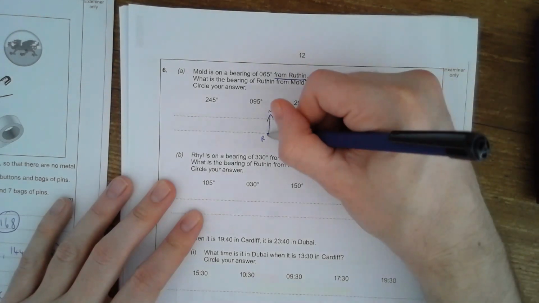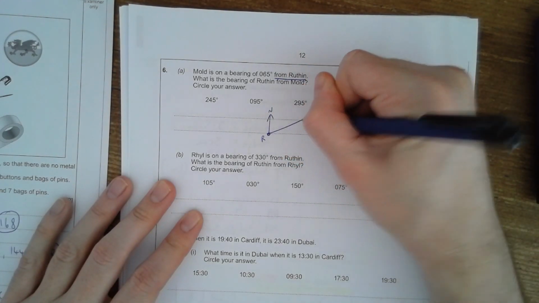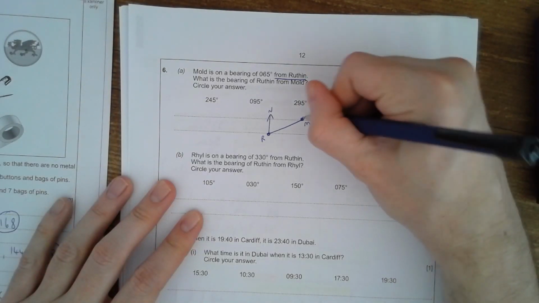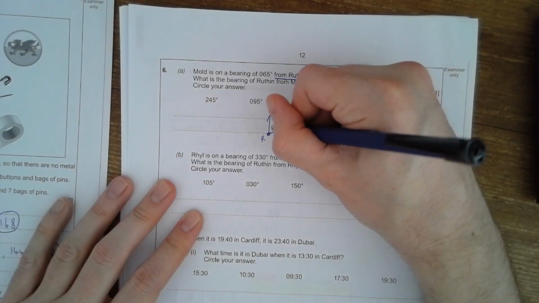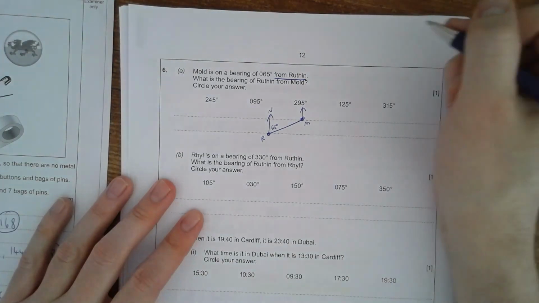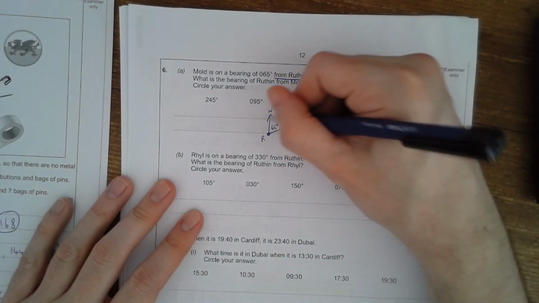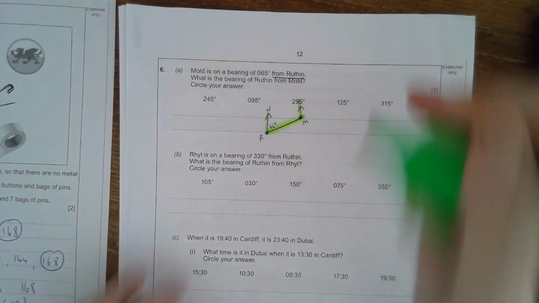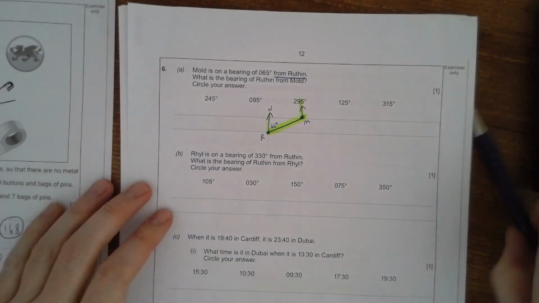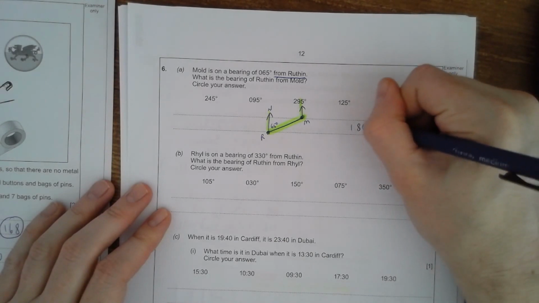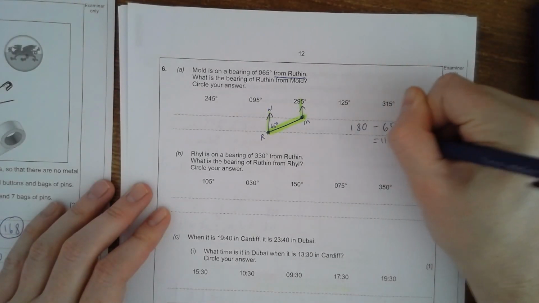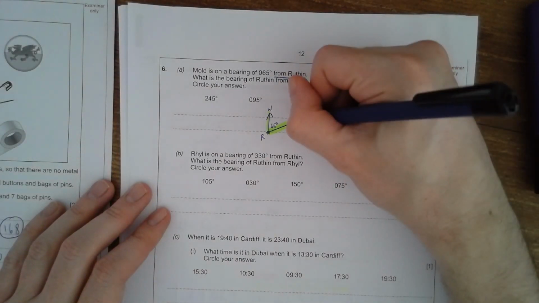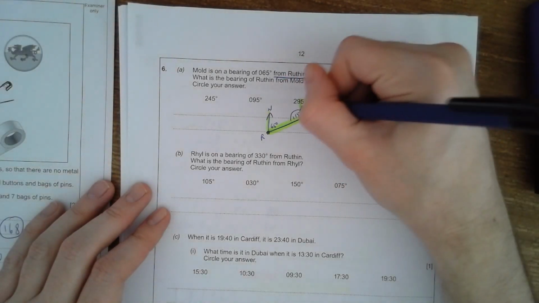65 degrees will be above 90, so it's going to be here roughly. So that's going to be Mould. Now I know this is 65 degrees. I've dropped the third figure, the 0, and I know that these two angles here in parallel lines must add up to 180. So I want to do 180 take away 65. So that's going to be 115 degrees. So hopefully that's one of my options. No, it's not. I'm lying. It's not 115 degrees. This is 115 degrees.